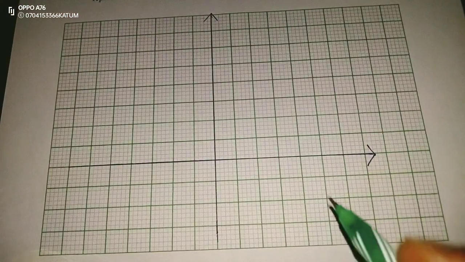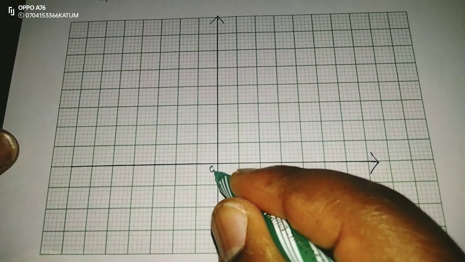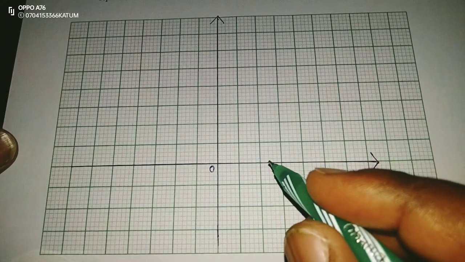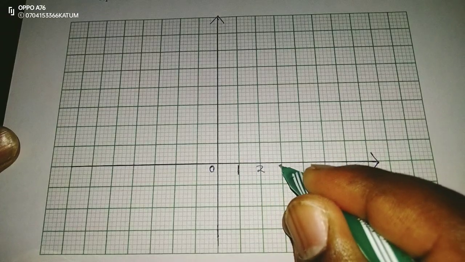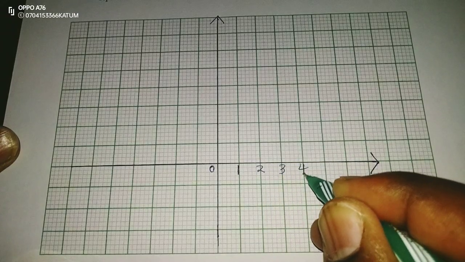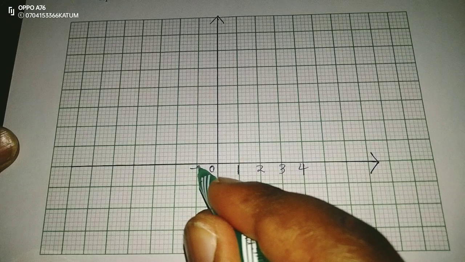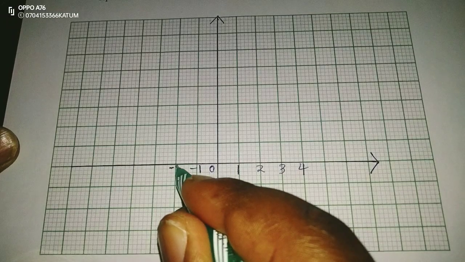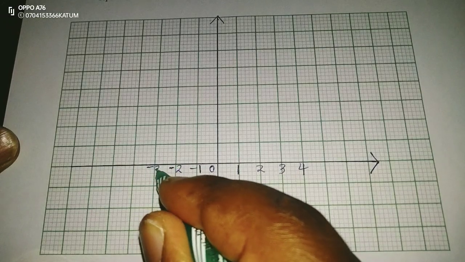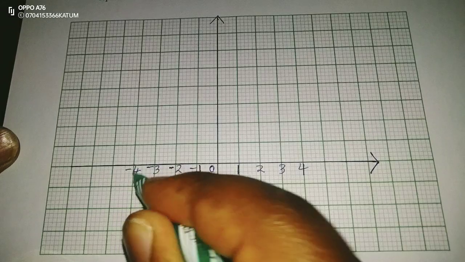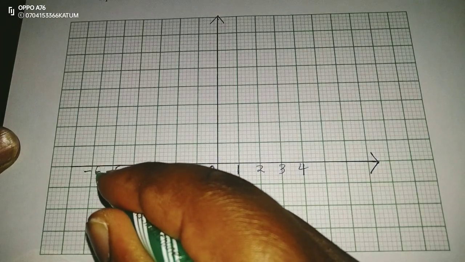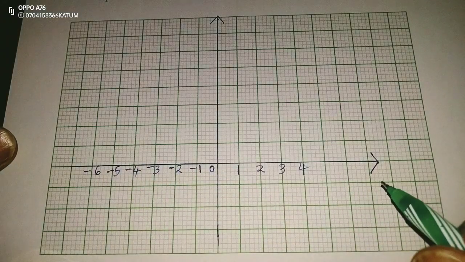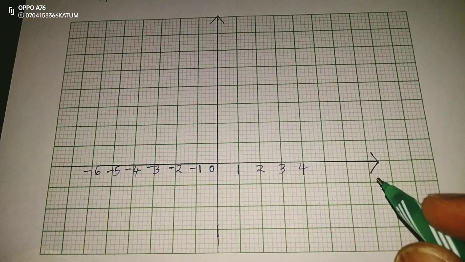Now we are told the scale for the horizontal axis is 1 centimeter for 1 unit. So 1, 2, 3, 4. Then this is -1, -2, -3, -4, -5, -6, and such. That is the horizontal axis scale.